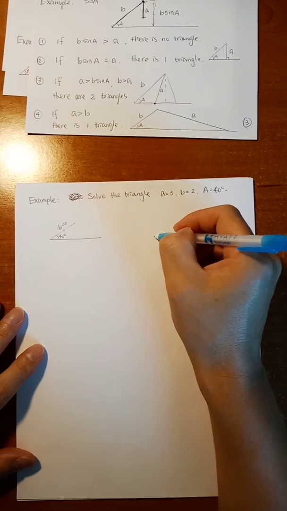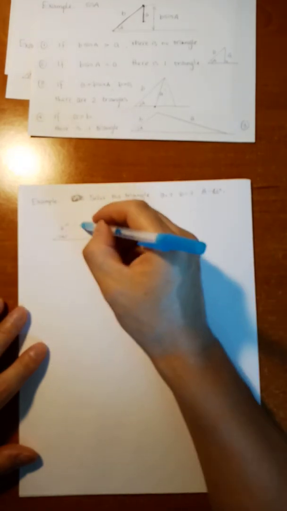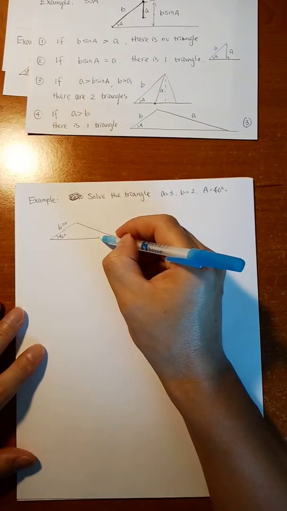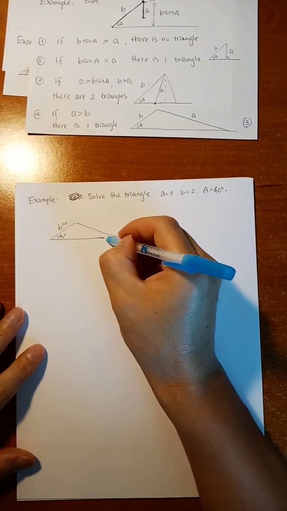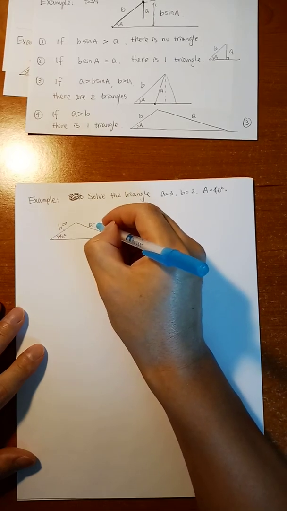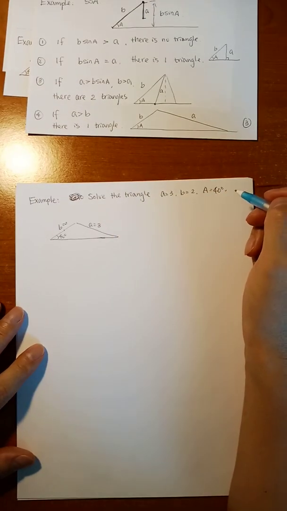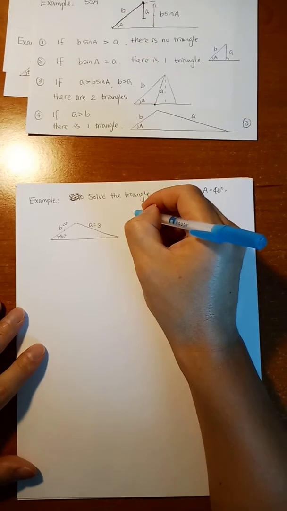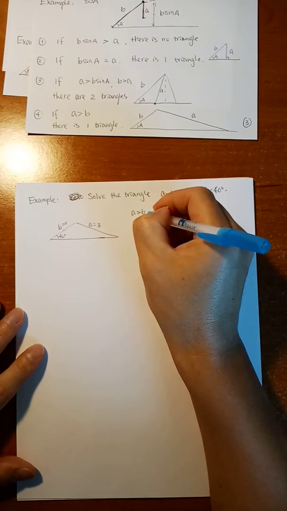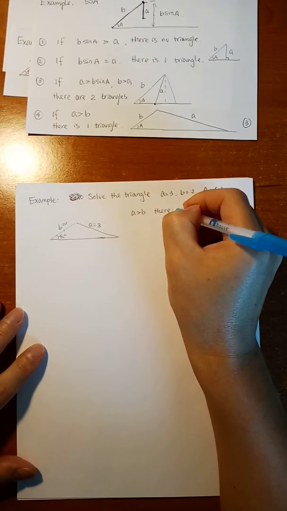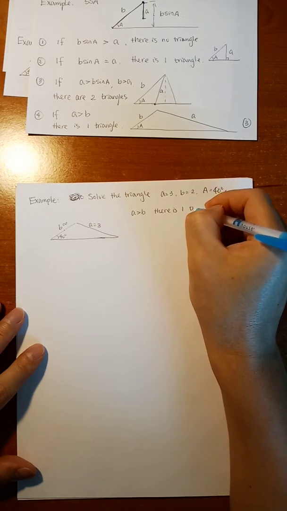It can only be placed here. If you place it on the left side, it will be too long. So it can only be placed this way. All right. So A is greater than B. There is one triangle.